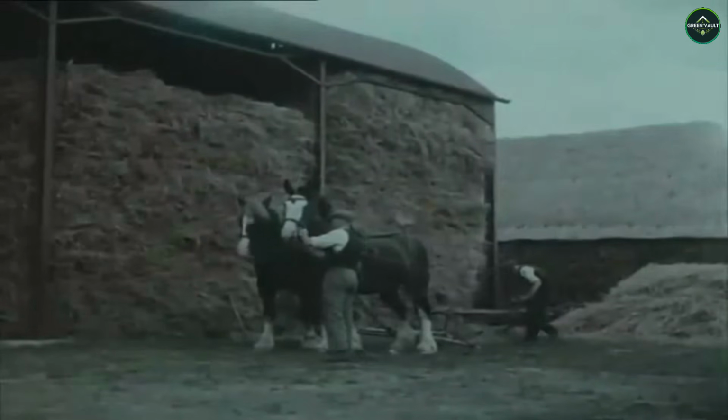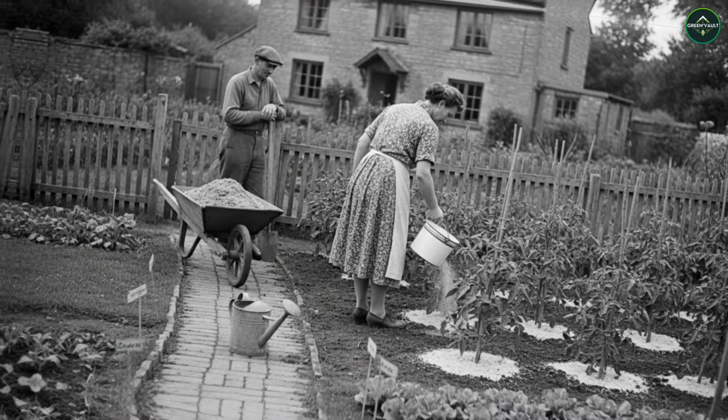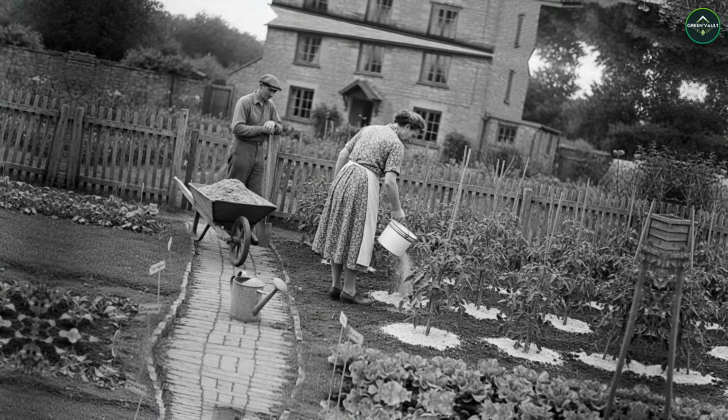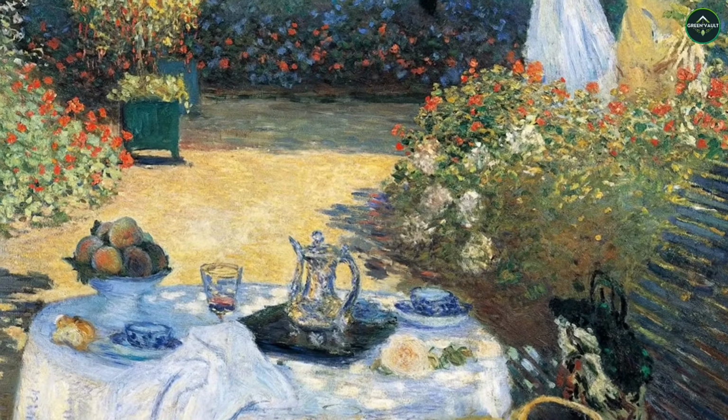Before 1950, wood ash was not a famine technique. It was not something people turned to when nothing else was available. It was baseline practice in home food production across 3 centuries.